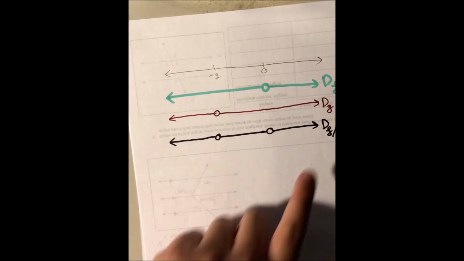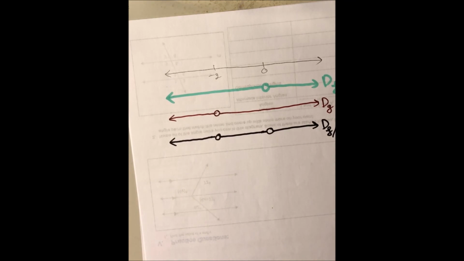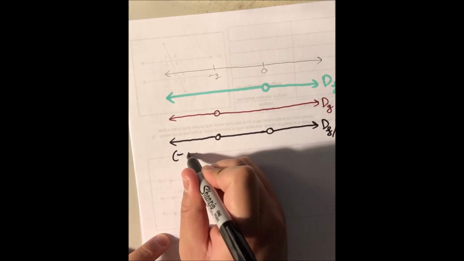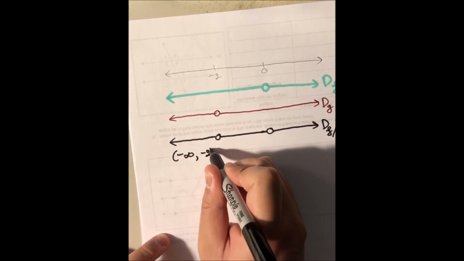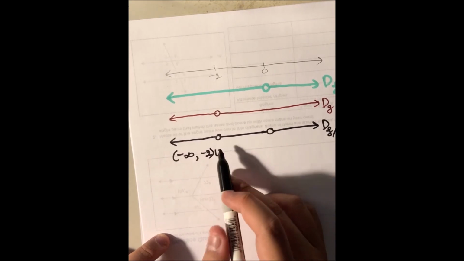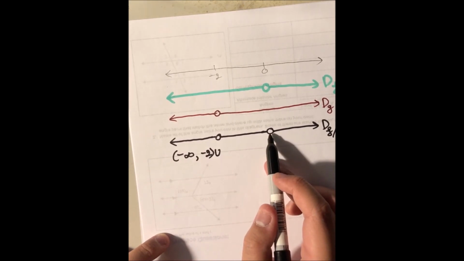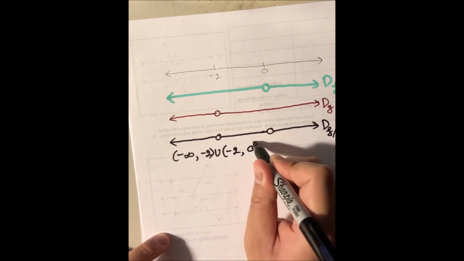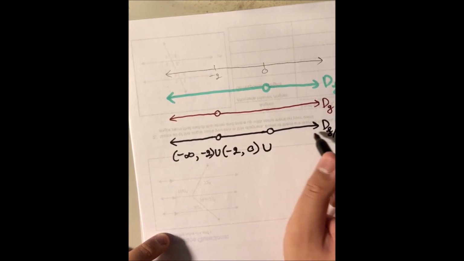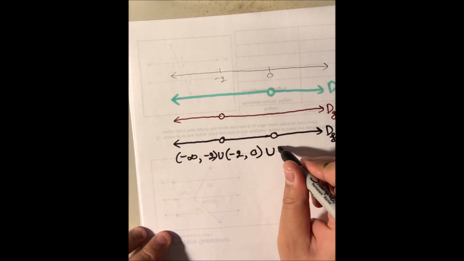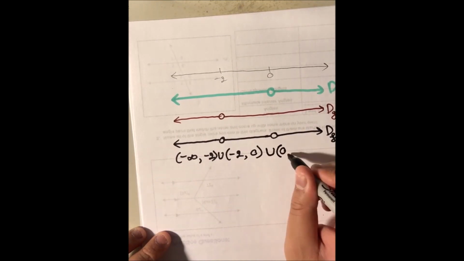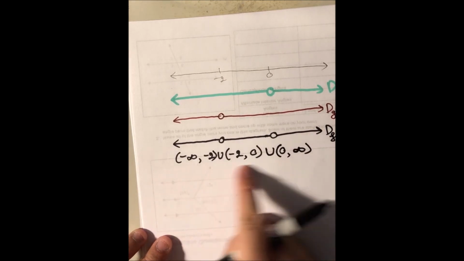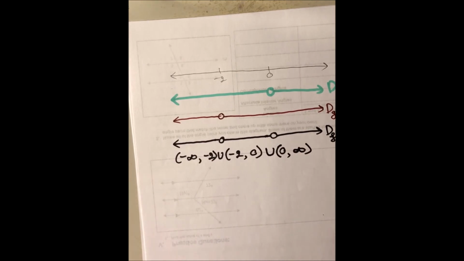So the domain of the function f over g is going to go from negative infinity to excluding negative 2, union to jump to the next part from excluding negative 2 all the way up to 0, but not including 0. So another open interval. And then union sign to jump to the next part, going from 0, but not including 0, and then to infinity, another open interval. So this is the interval notation for the domain of f over g.